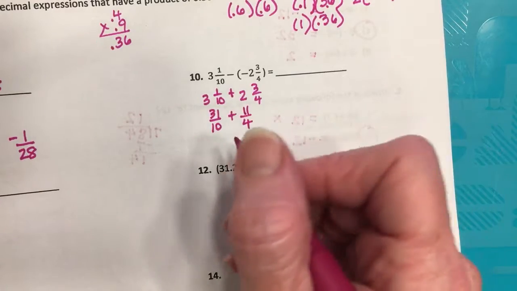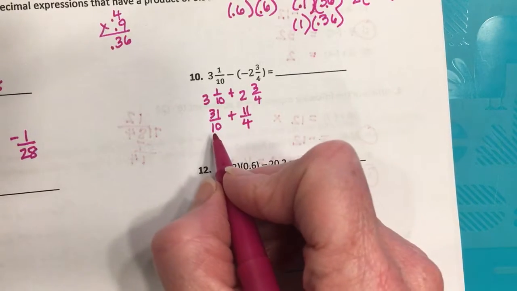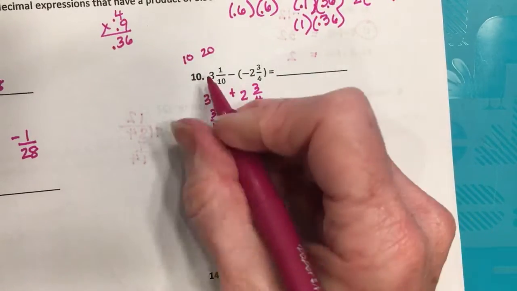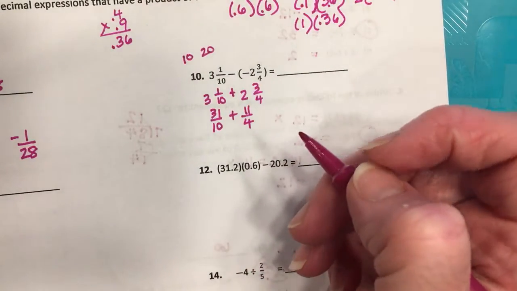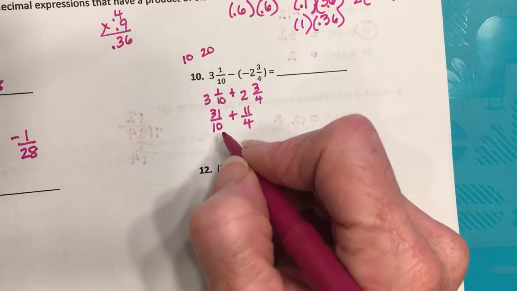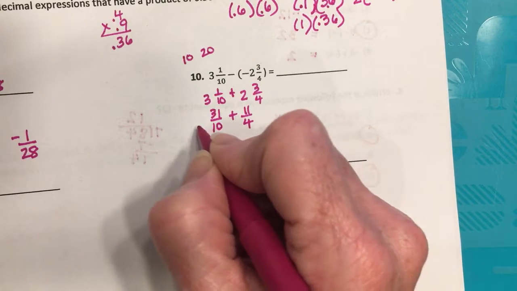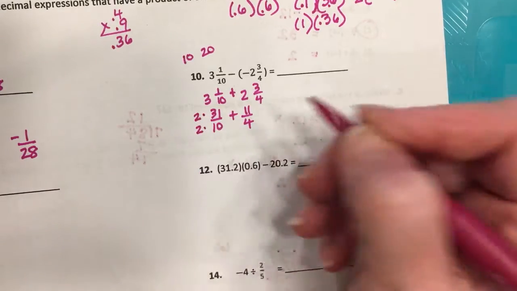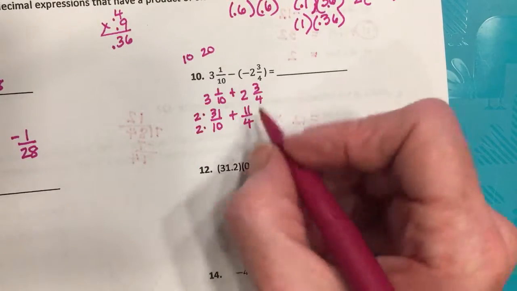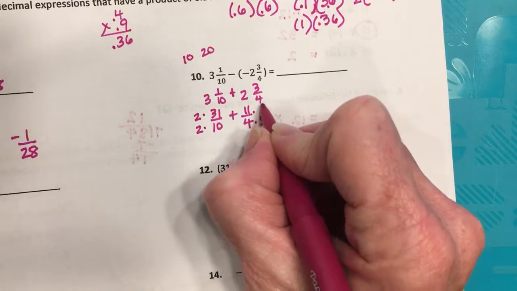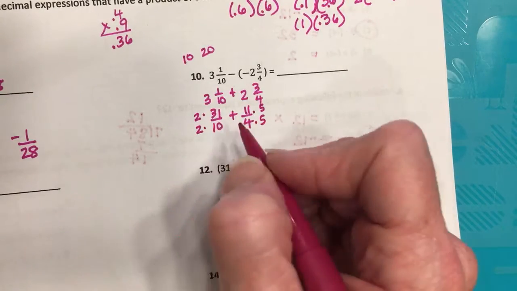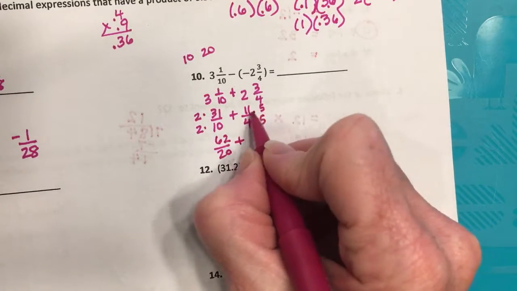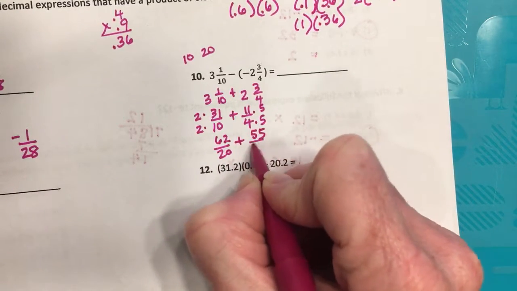Okay, I'm going to find my least common multiple. I know the multiples of 10 are 10 and then 20. Since 4 times 5 is 20, then 20 is a multiple of both of these. All right, so in order to make the 10 into a 20, I need to multiply by 2. So I do that on top and I do that on bottom. To make 4 into 20, I need to multiply by 5. So I'm going to do that on top and on bottom. So on top here, I'm going to get 62 over 20. On top here, I'm going to get 55 over 20.